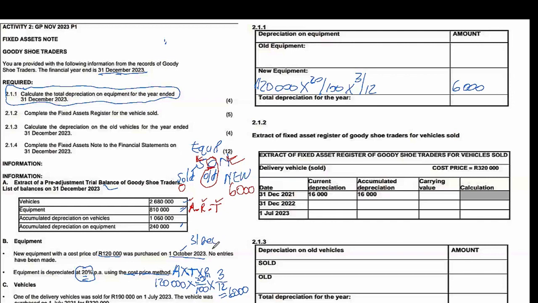Your adjustment stated that there were no entries made on that new asset costing 120,000. So now the cost of your old equipment is going to be 810,000, given on your trial balance. So it's 810,000 and then you multiply by our rate, which is 20%.